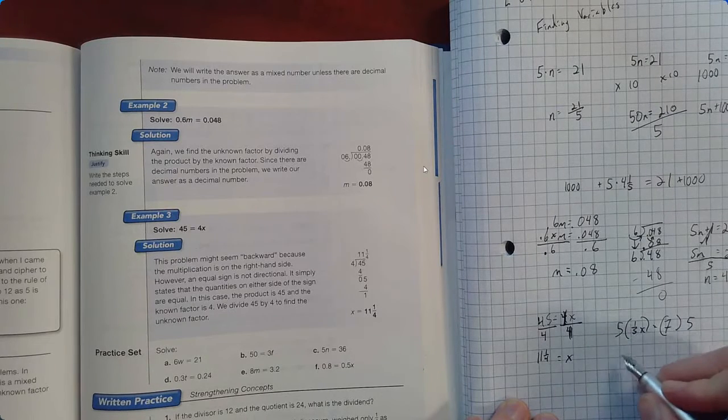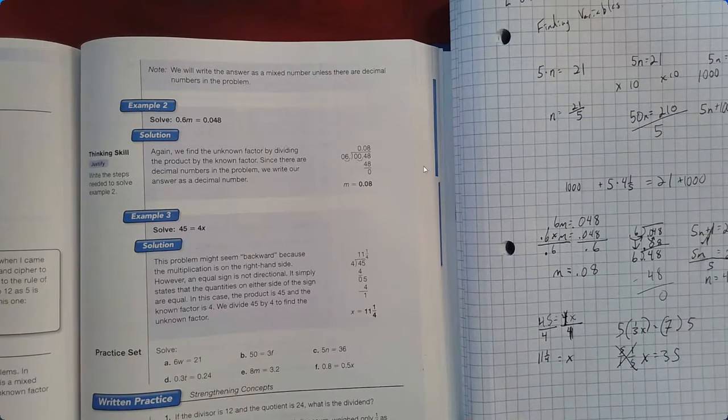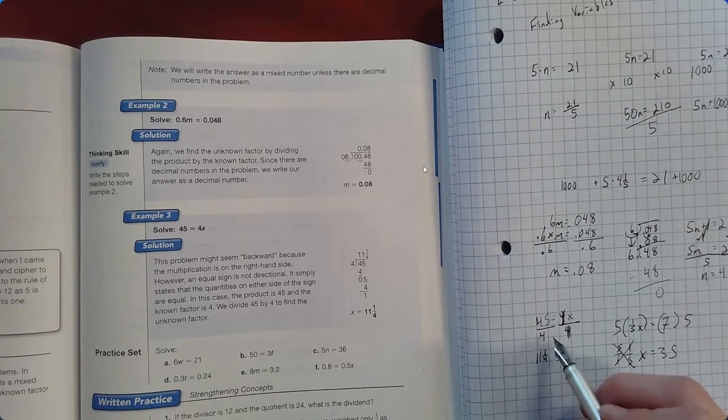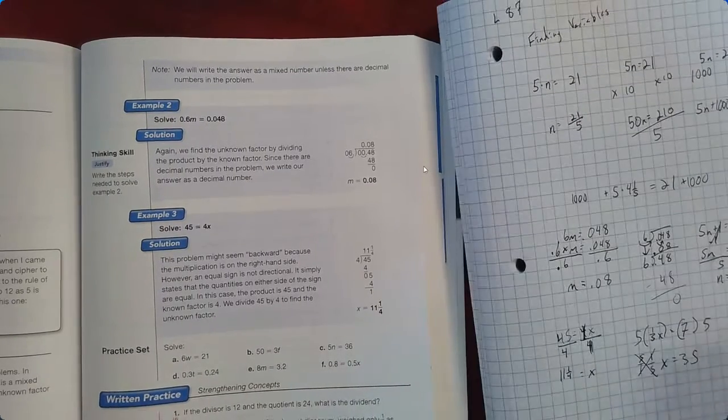And the 5 over 1 and 1 over 5 cancel out, leaving me just x equals 35. So it works too with division and multiplication, but right now they're only asking you to learn how to divide things and cancel out. I think you guys will do just fine on this.